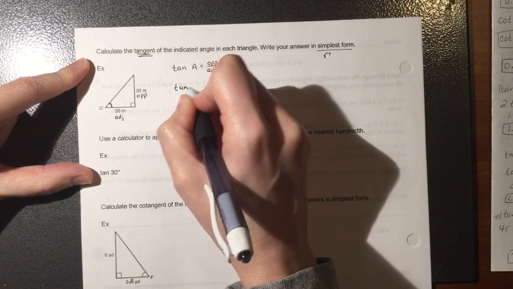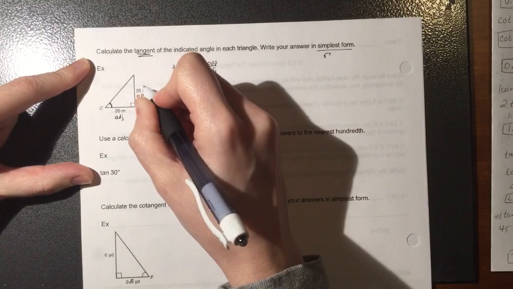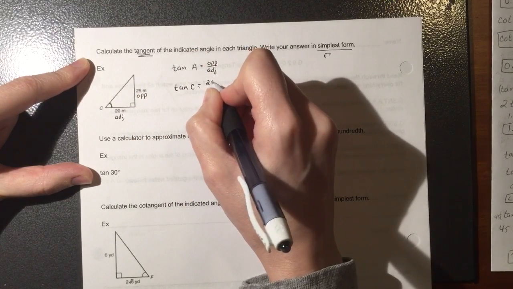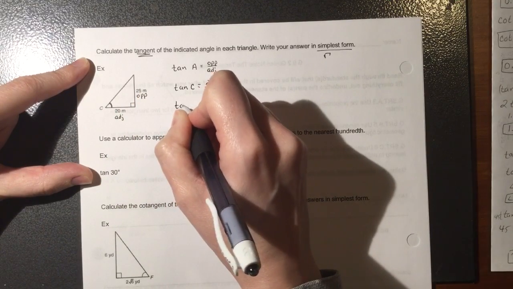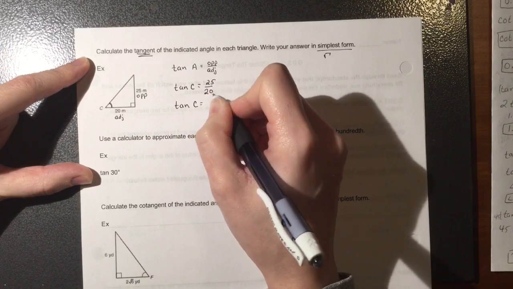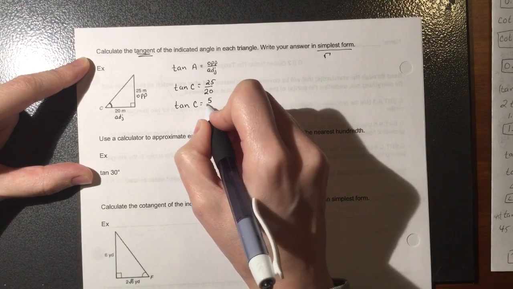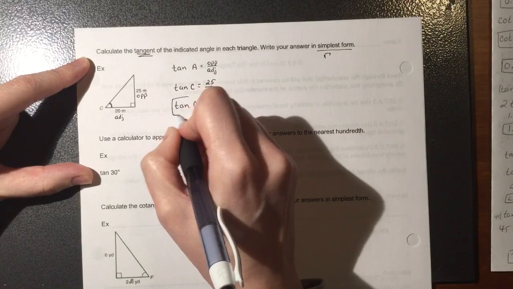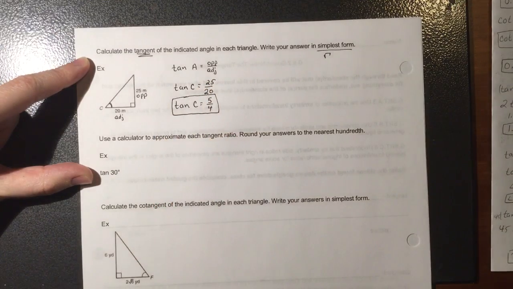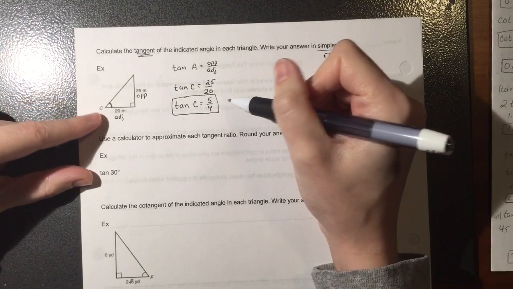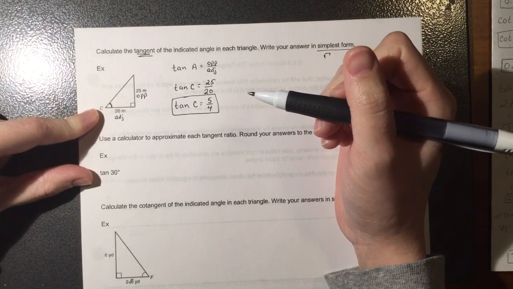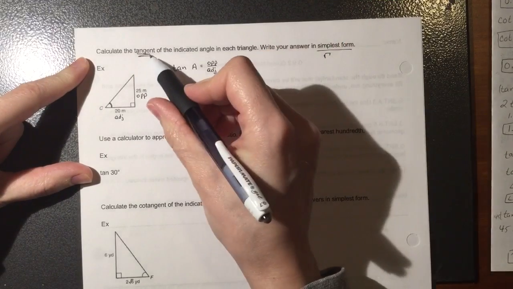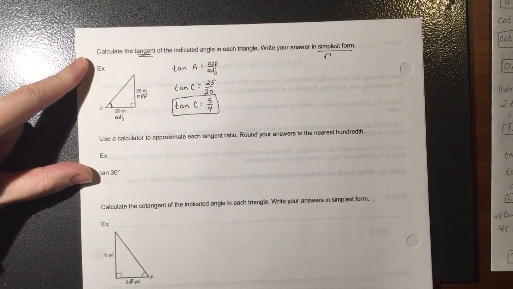So tangent of C is going to be equal to, the opposite in this case is 25 over adjacent is 20. So the tangent of C is 25 over 20, which simplifies to 5/4. And that's all they want us to do for those. If they wanted us to find C, they would say calculate the missing angle. But they didn't say that, they just said calculate tangent. So that's all they need us to do for that one.